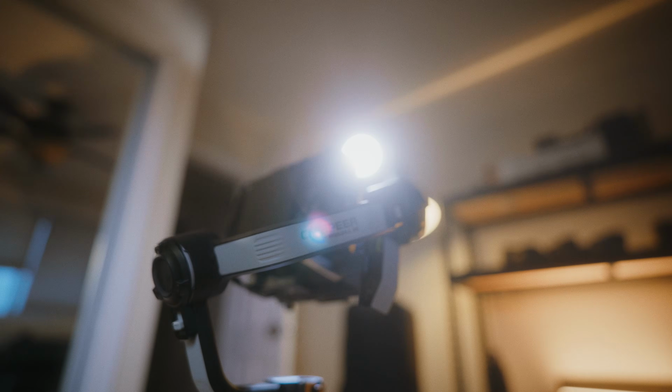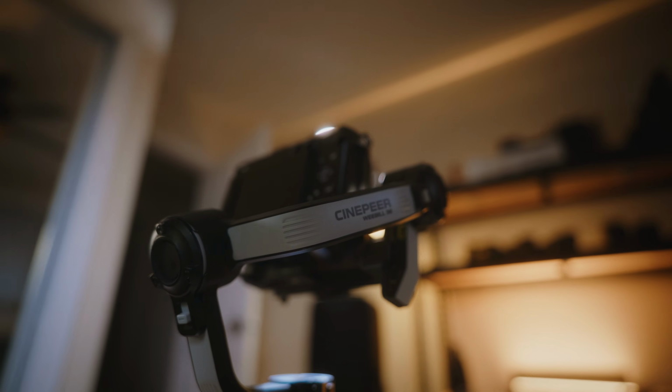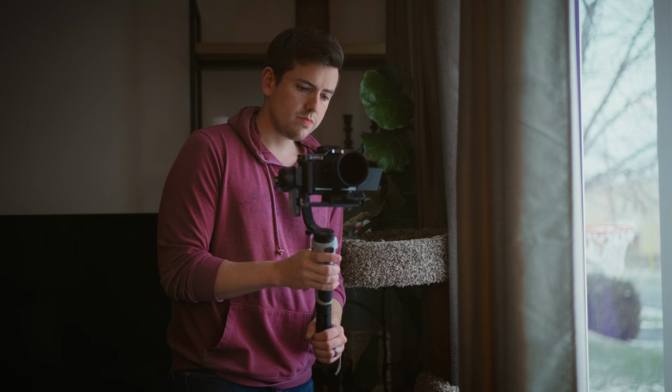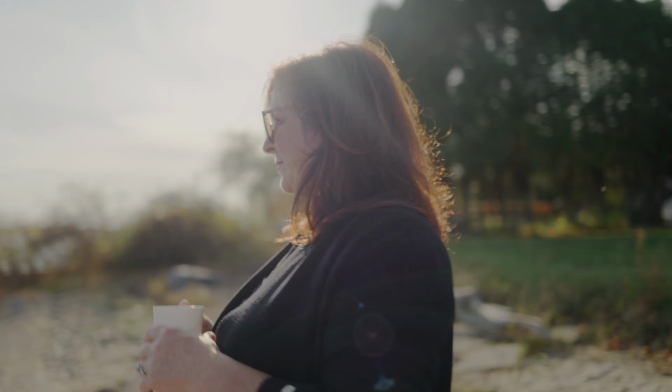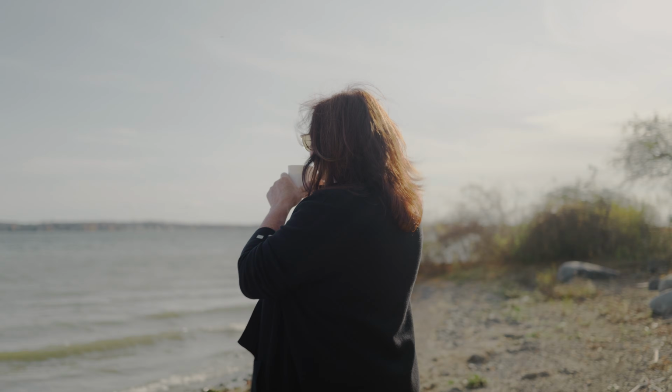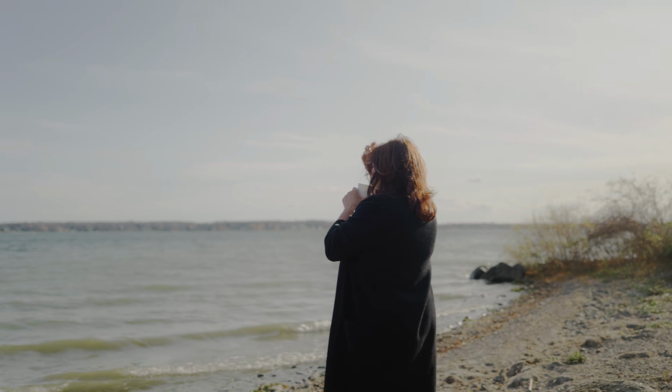I'm gonna live by this. I did not expect it to be the gimbal of the year for me, but it is. I've been using it for all of my shoots this year, I've totally ditched the Ronin S and I've gone to the Cinepure Weebill. Besides the point, we're talking about the lens. My bad. Sorry, my brain just fires on all cylinders.